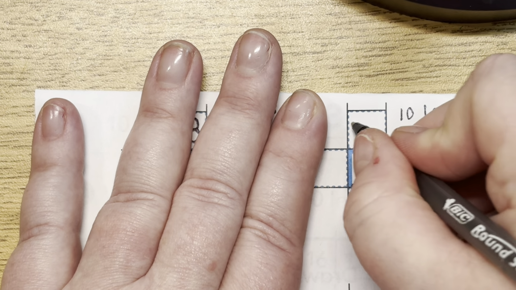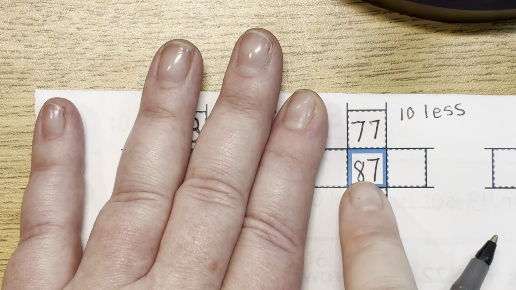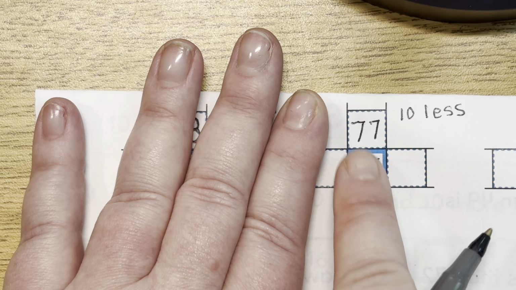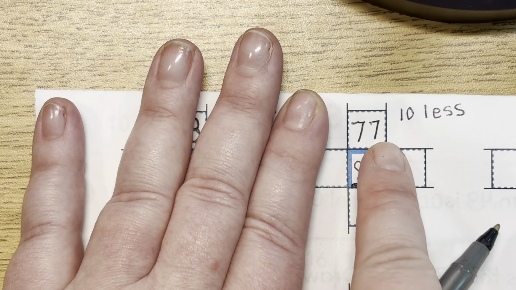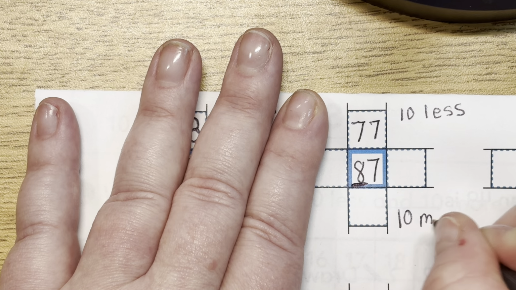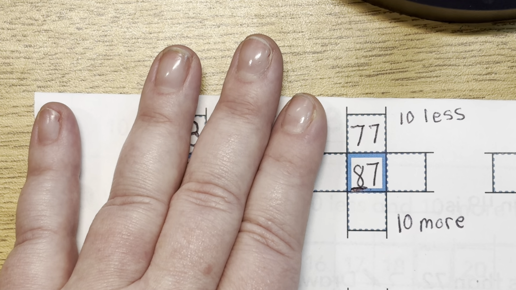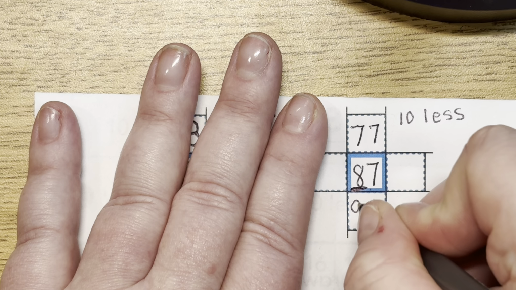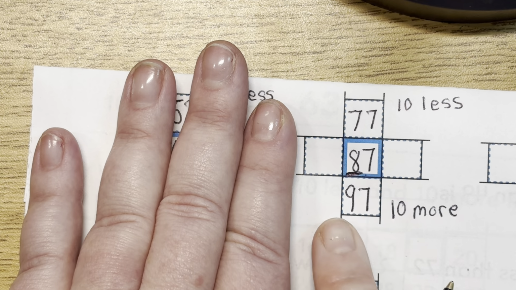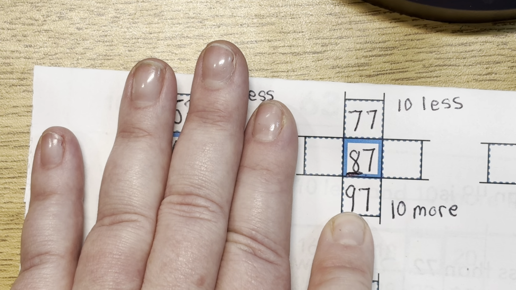That's right, 77. Because you knew that your ones place was going to stay the same, but your 10s was going to lose one, right? We had 8 10s, now we've got 7 10s, and that makes our number 77. Well, what if I want to show 10 more? What do you think? That's right, 97. You knew your ones was going to stay the same, but your 10s gained one. We had 8 10s, now we have 9 10s.